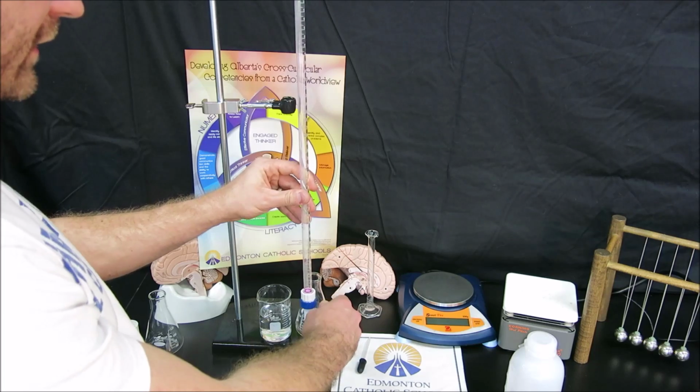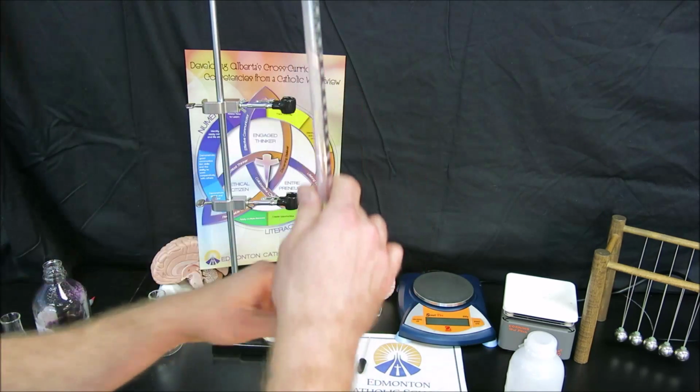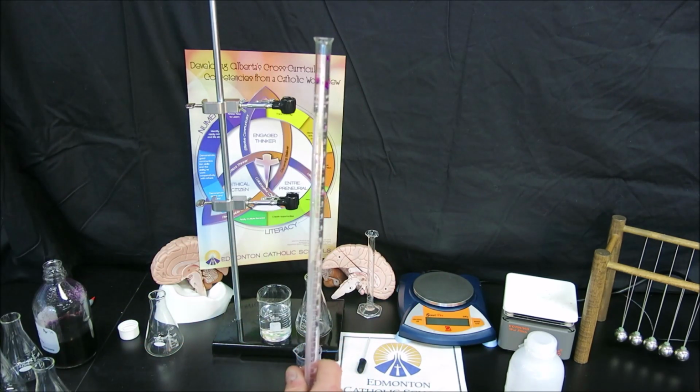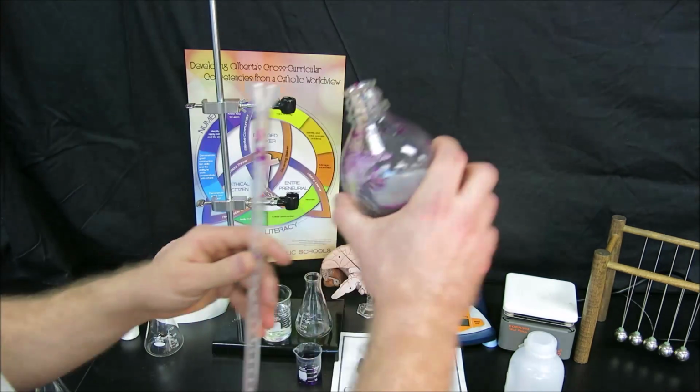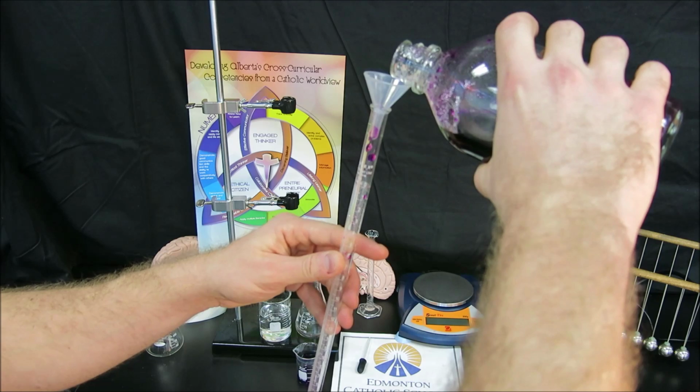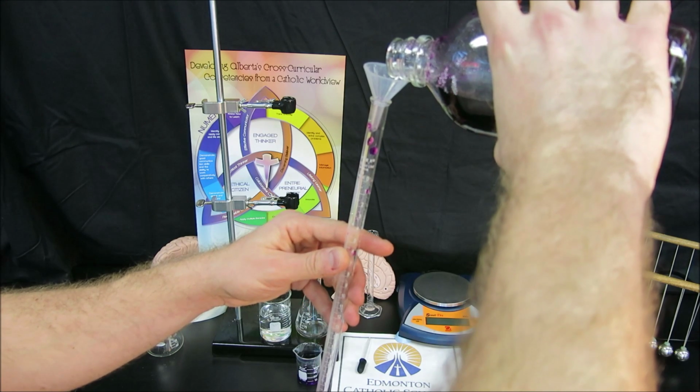Now I'm going to close off the stopcock, and now we are going to actually fill the burette with titrant because we don't know how much titrant is required for the titrations.